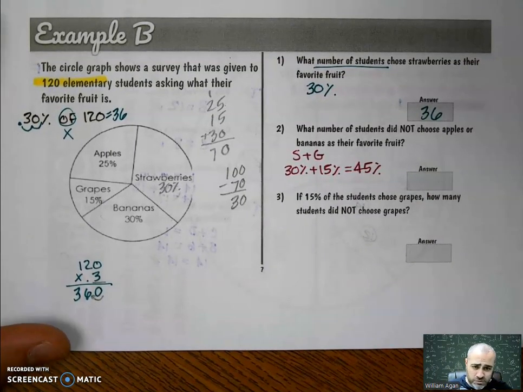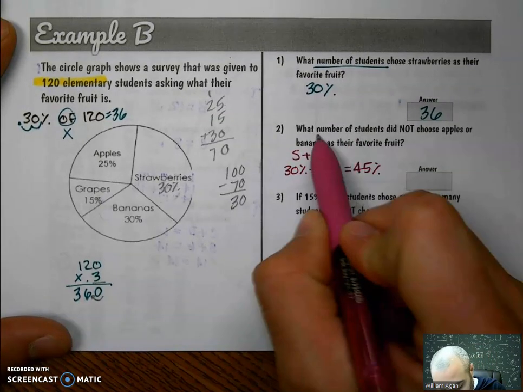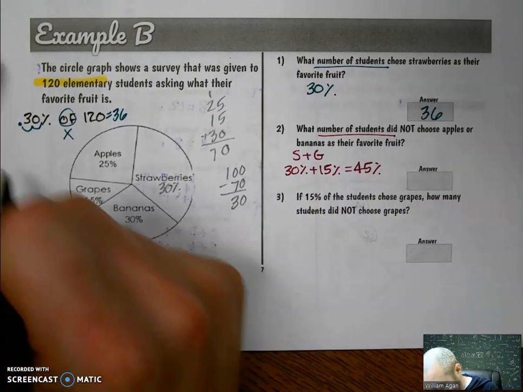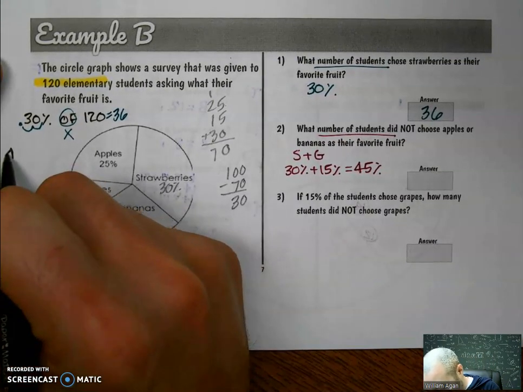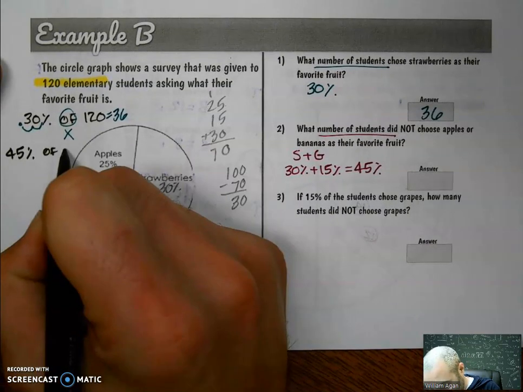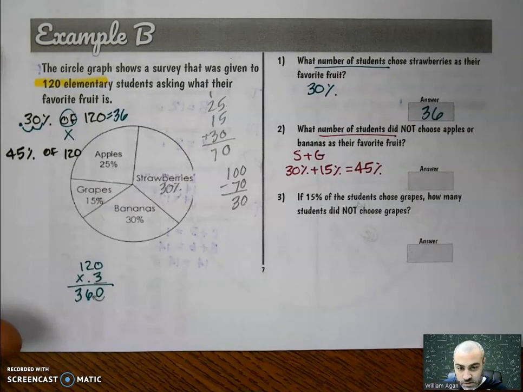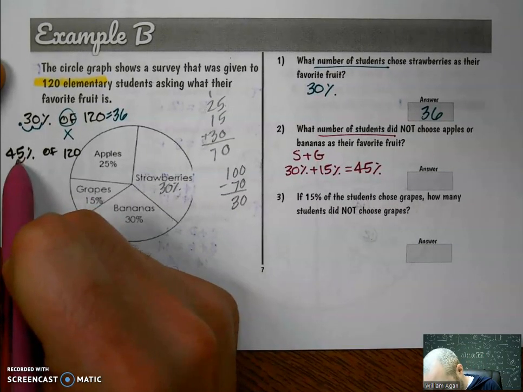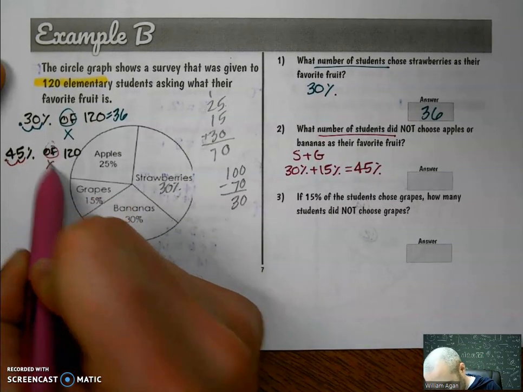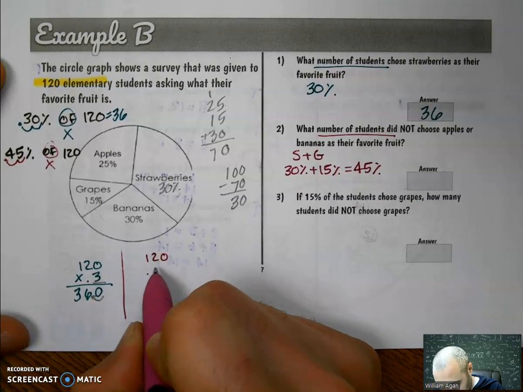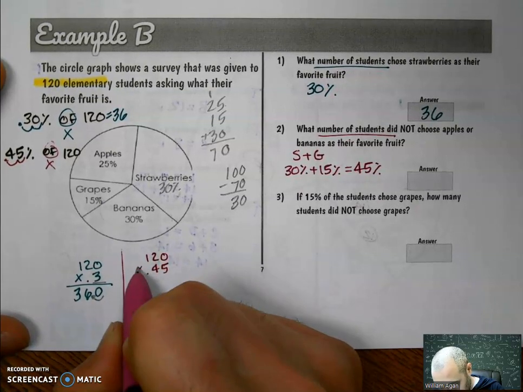Is that what they're asking for? They're not asking for a percent. They want to know the number of students. So now I just need to find what is 45% of the total, 120. Same thing. Decimal method. Move that 2 times, and of means multiply. So now I have 120 times 0.45.